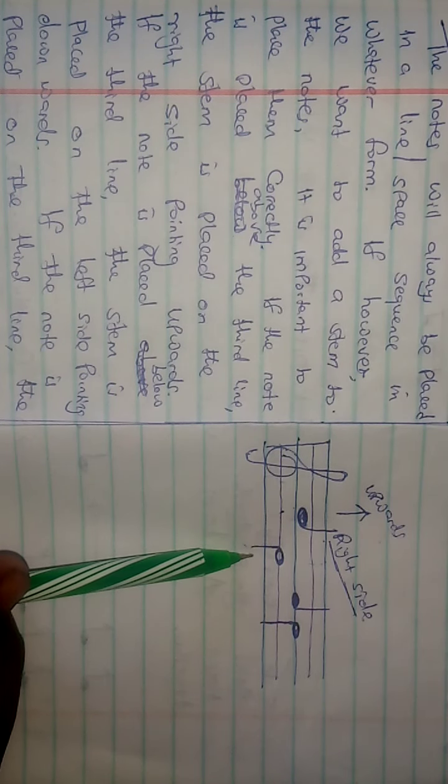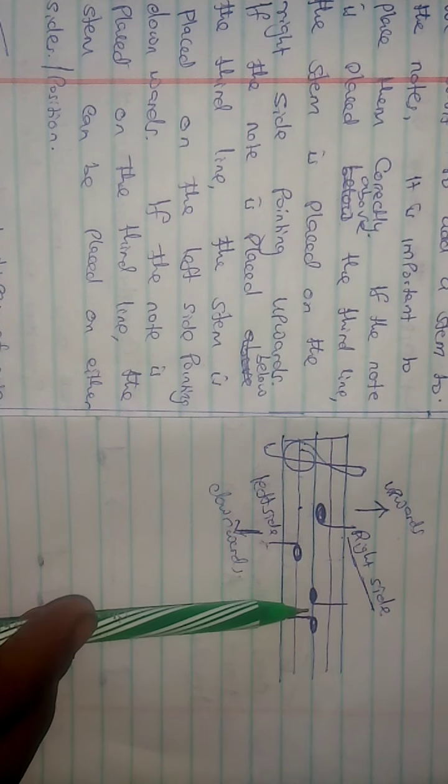If the note is placed below the third line, the stem is placed on the left side, pointing downwards. If the note is placed on the third line, the stem can be placed on either position.